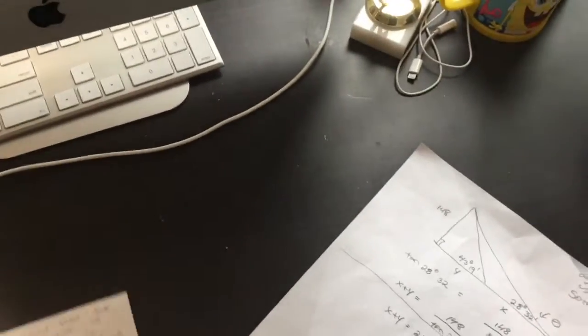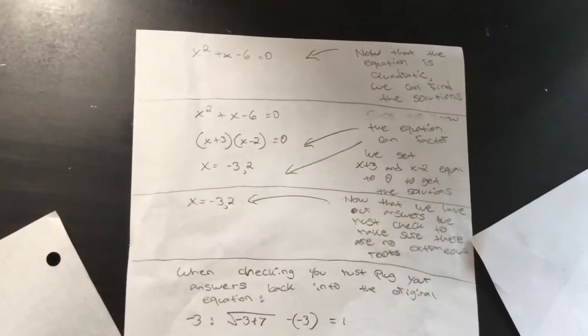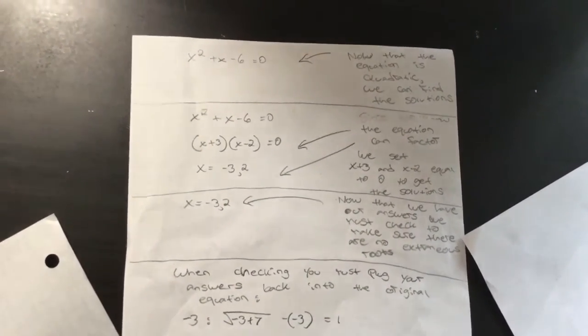Now, to make this quadratic, we have to take this x plus 7 and move that over here, so that this could be set equal to 0 in order to make the equation officially quadratic. Once we do that, we get x squared plus x minus 6 equals 0. Now that the equation is quadratic, we can find the solutions.